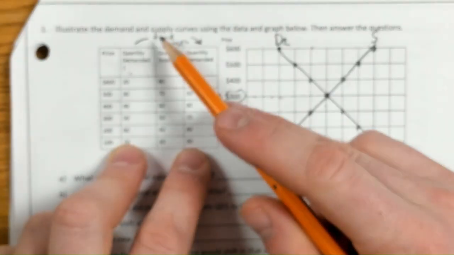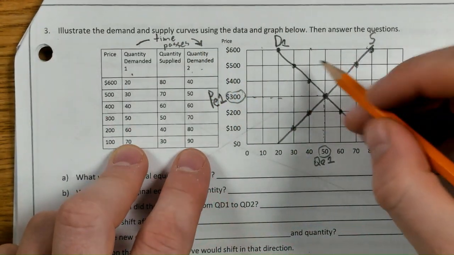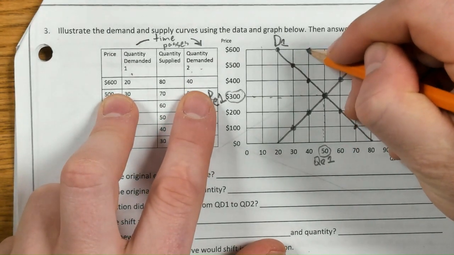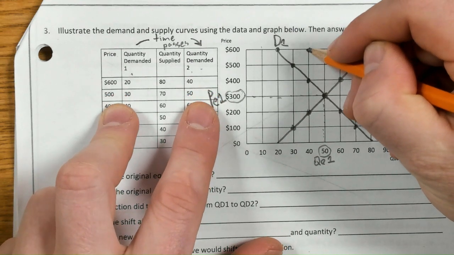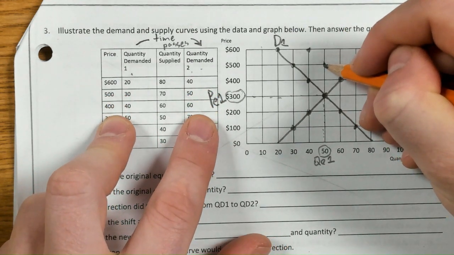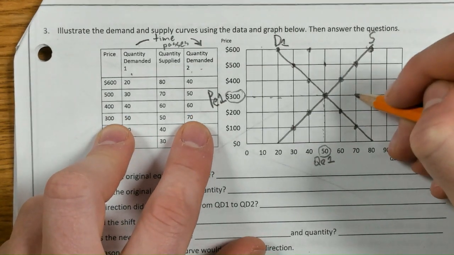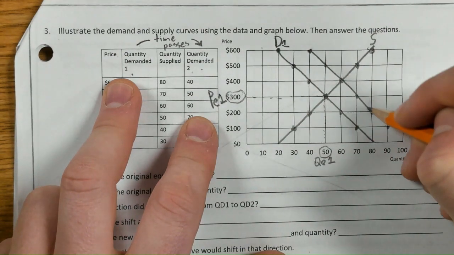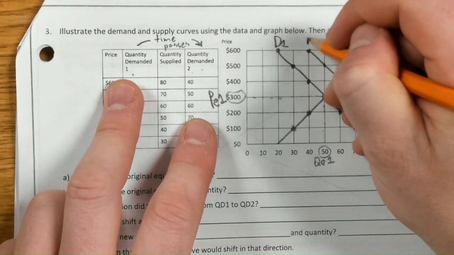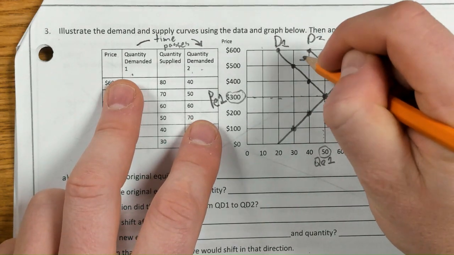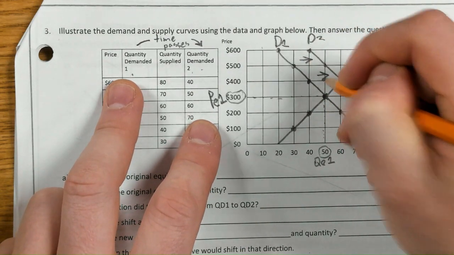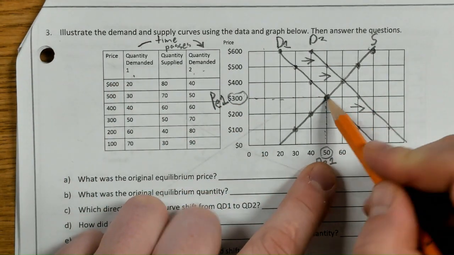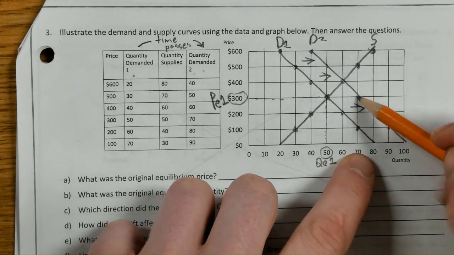Now we have a change. Time passes and quantity demanded 2 is now on the graph. At $600, the quantity demanded for quantity demanded 2 is 40. At $500, it's 50. At $400, it's 60. And you can see that it continues in this way. We're going to draw that graph, D2. So what we've seen here is a shift in the demand curve, where at any given price level, at $300, people used to want 50 of this item. Now, if it costs $300, people want 70.